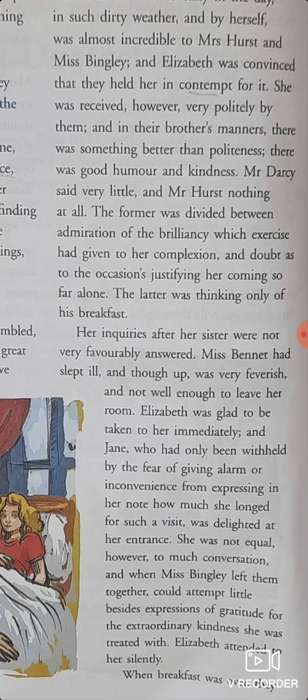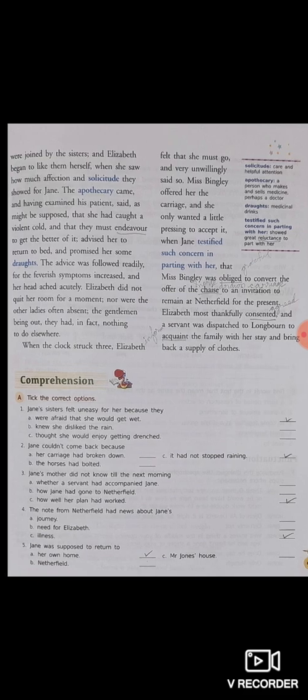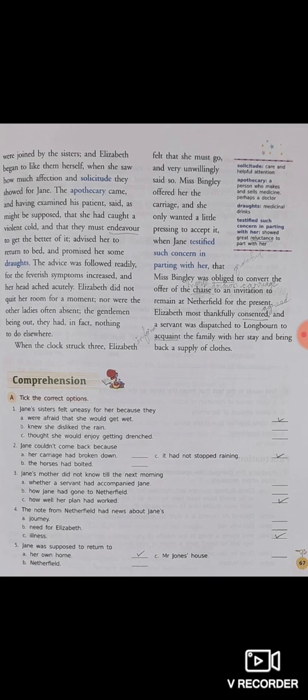When breakfast was over, they were joined by the sisters. So after the breakfast is over, Elizabeth and Jane went and met all of them together. And Elizabeth began to like them herself when she saw how much affection and solicitude they showed for Jane. She was very happy to see how they have taken care of Jane.